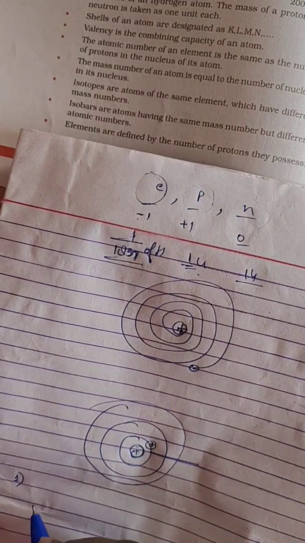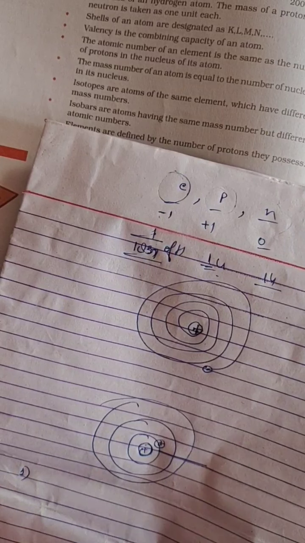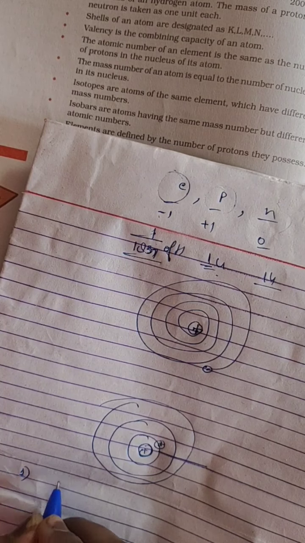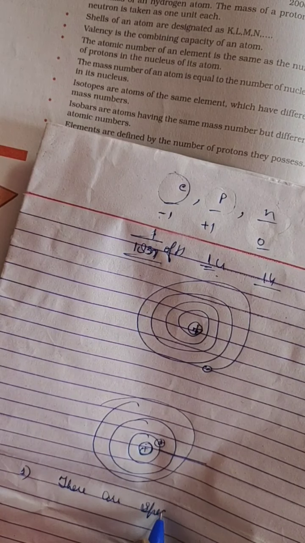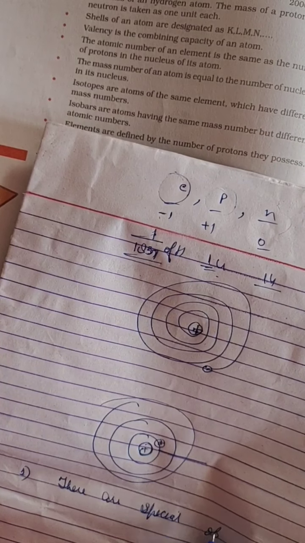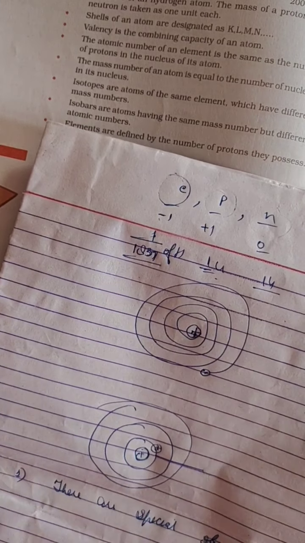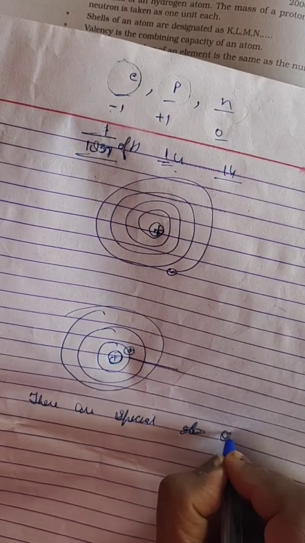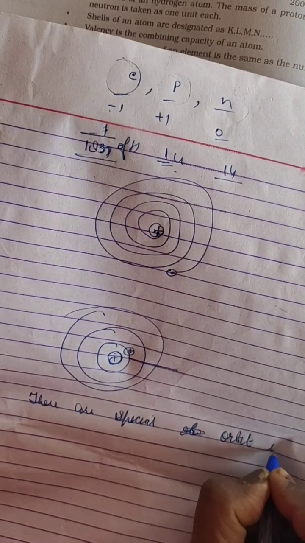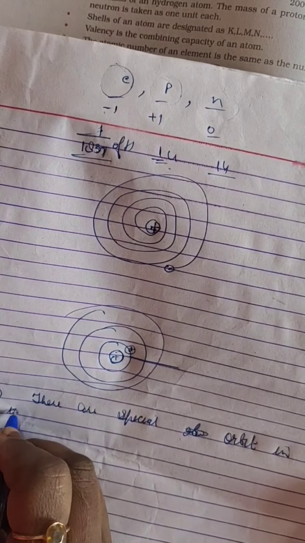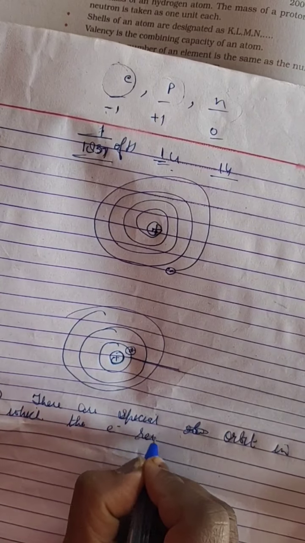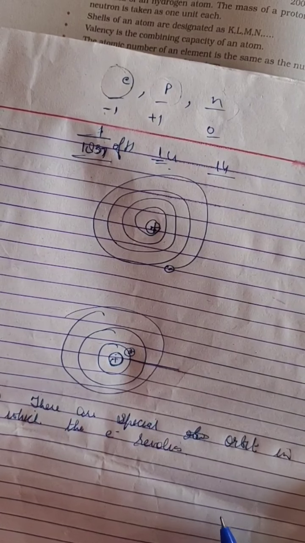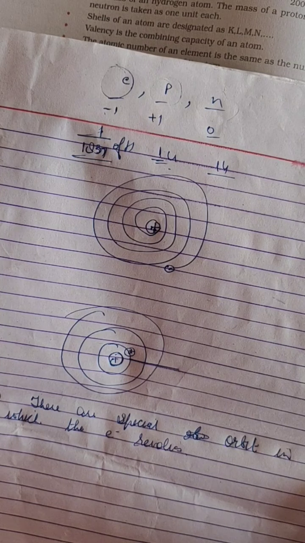That means there are only certain special orbits in which the electrons revolve, and the electrons are not allowed to move outside the energy shells.